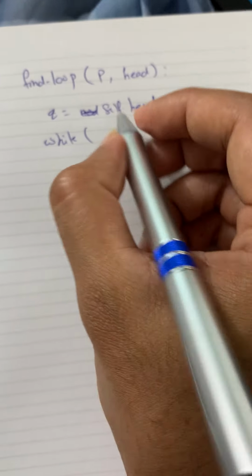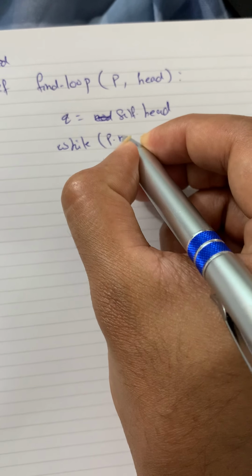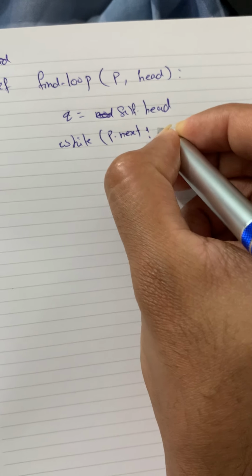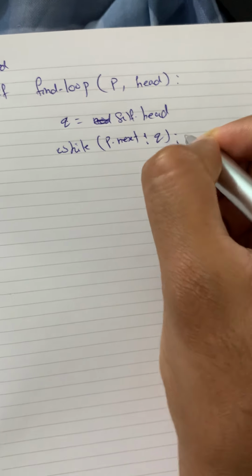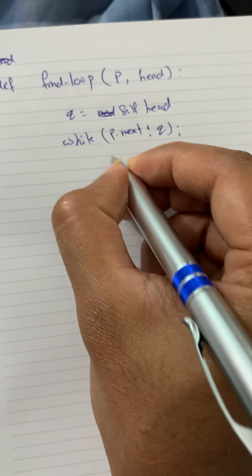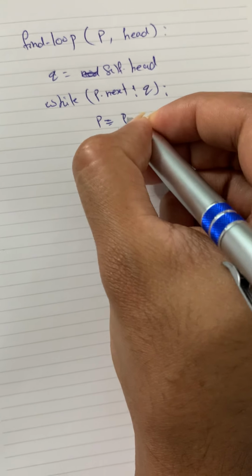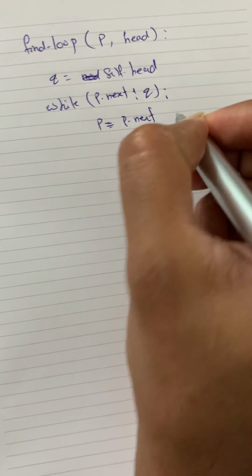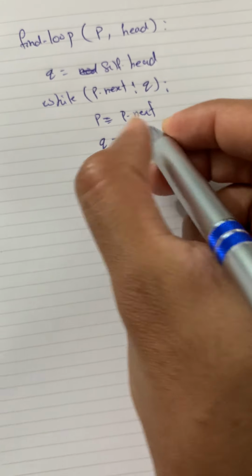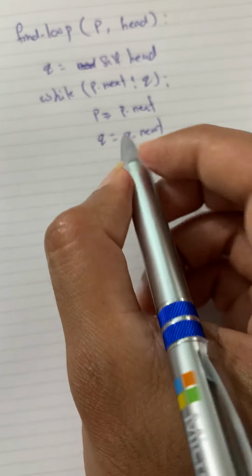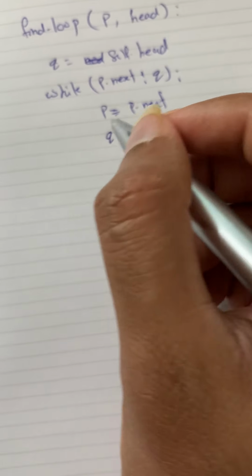So we say while p dot next is not equal to q, we start incrementing each pointer: p equal to p dot next, q equal to q dot next.